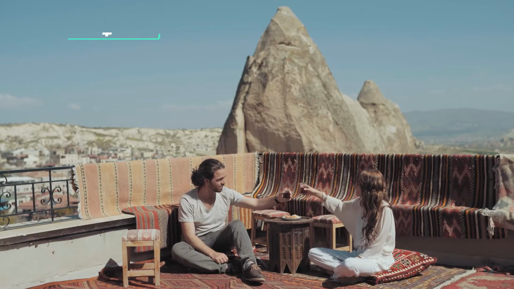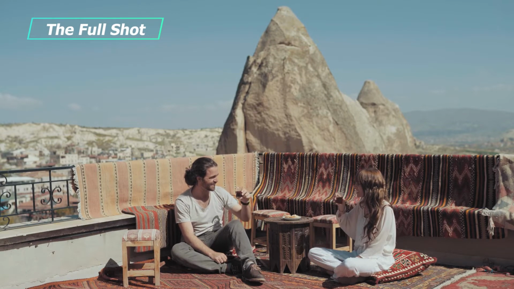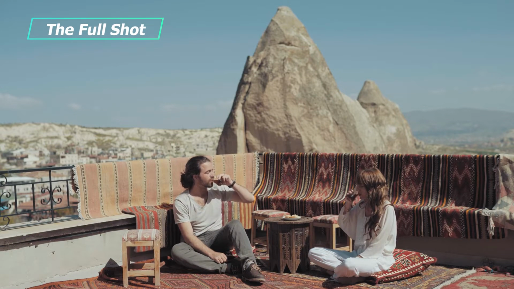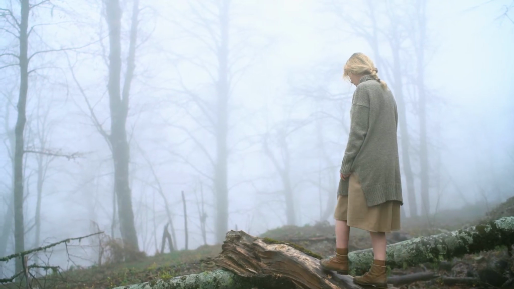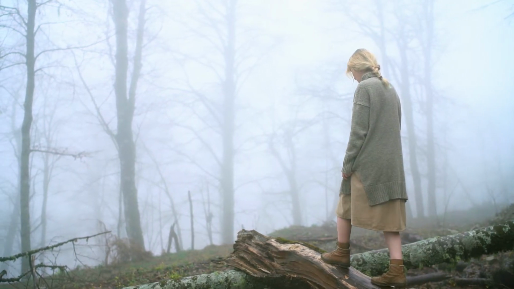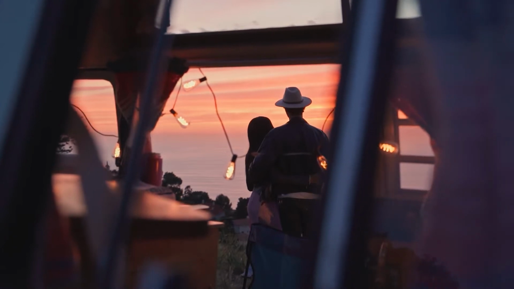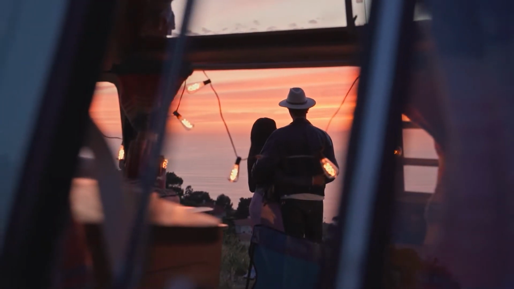Next, we come to the full shot. It can fully show the shape and movement of the subject, so it's mostly used to emphasize the relationship of people, as well as the relationship between people and the surroundings. This is one of the most used shot types in filmmaking.